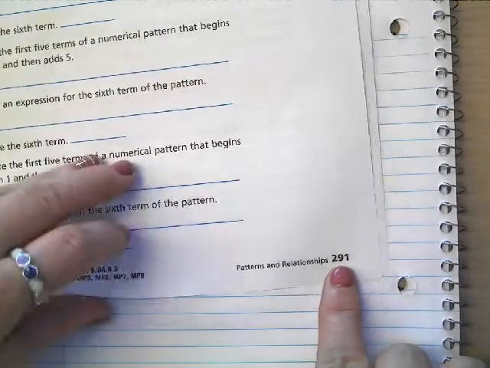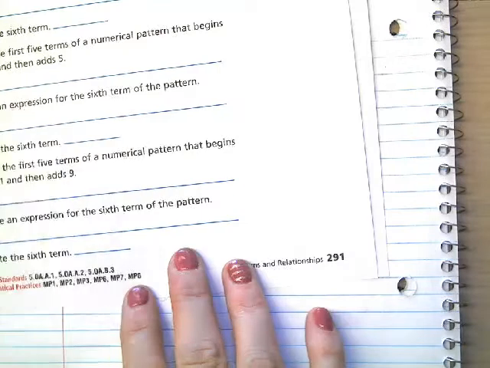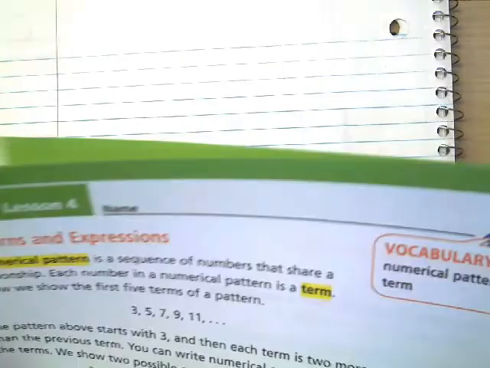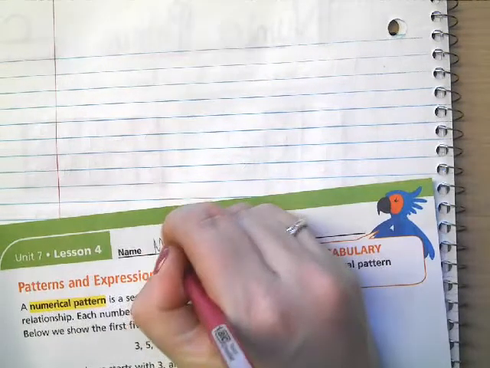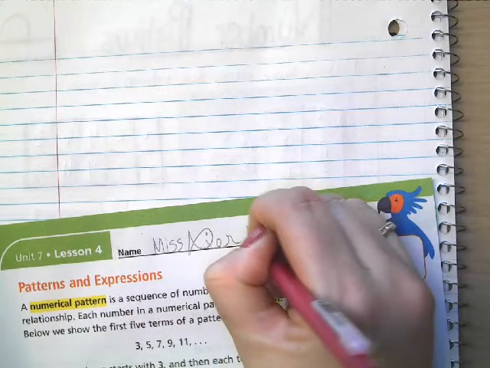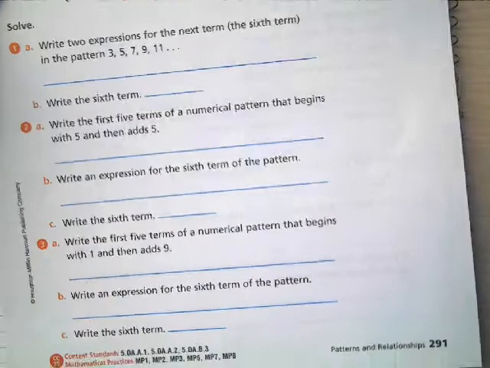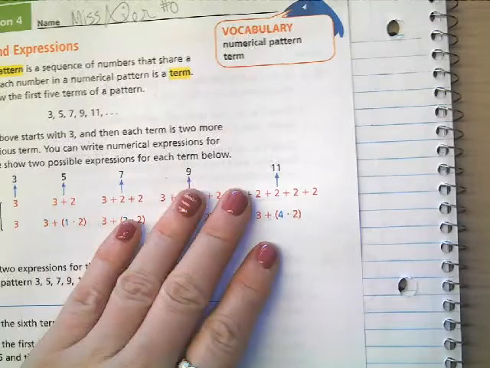So I'll say that again. Pages 291 and 293. Push pause on the video until you get those things. The first thing we're going to look at is, well, first of all, put your name and number on it. So you should have pushed pause on the video if you don't have this stuff out yet.